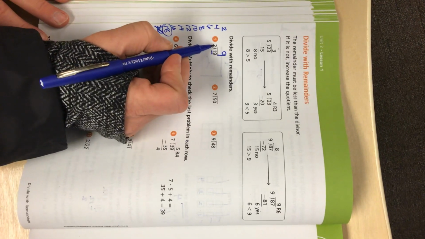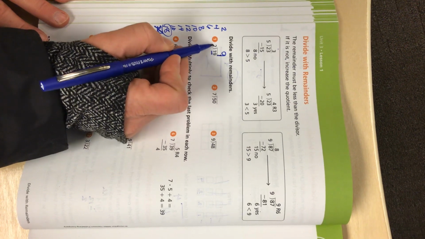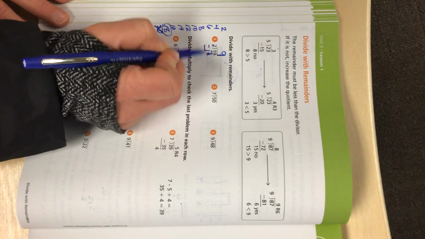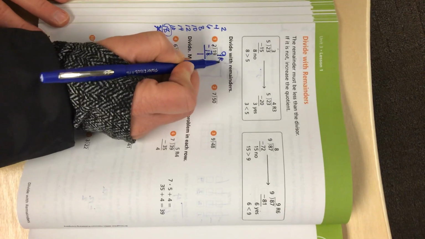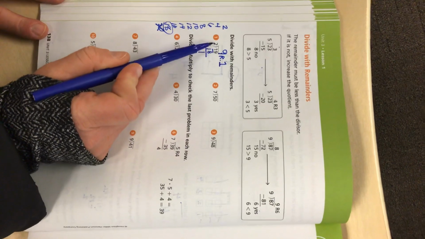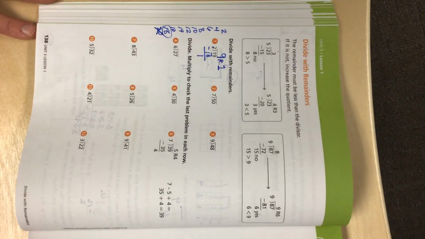We then multiply our divisor and our quotient. 2 times 9 is 18. We subtract 18 from the dividend and we get 1. So 1 is our remainder. And always check your work. 1 needs to be smaller than your divisor.